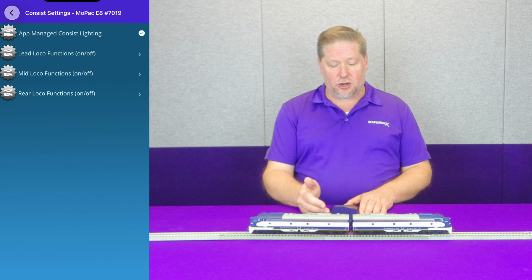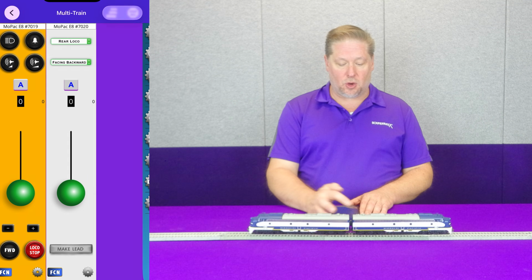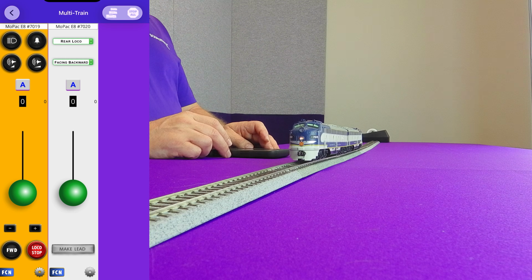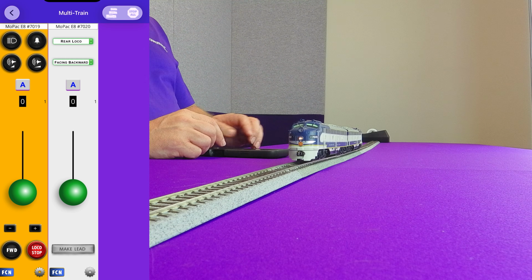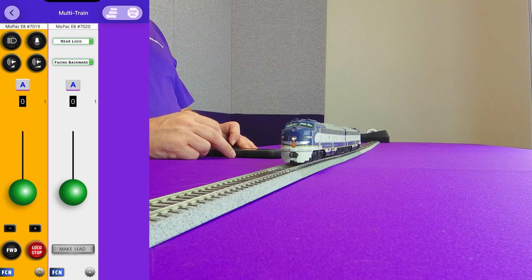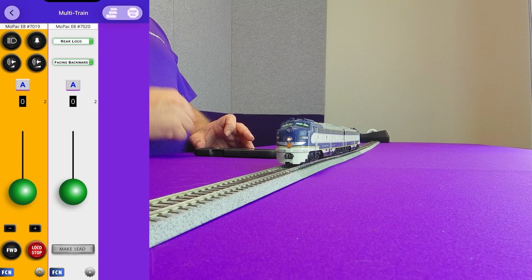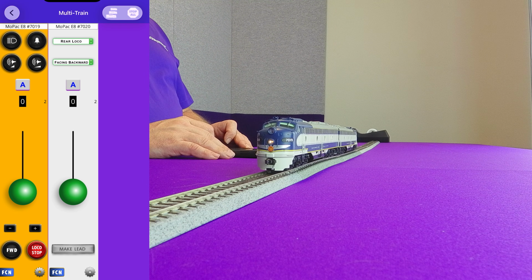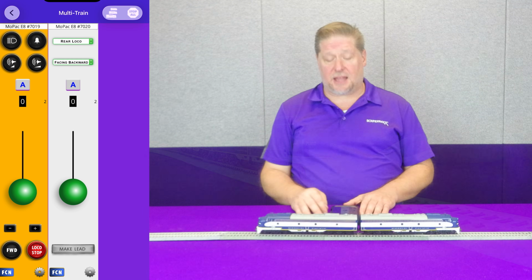So here in app managed consist lighting, I'm going to go back and show you this. Now when I move forward, my lead unit will have the, oops, forgot my whistle signal and my bell. But anyway, as we move forward, the lead unit has the headlight on, and you can see that the trailing unit doesn't have the headlight on.